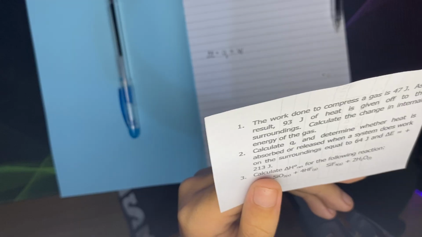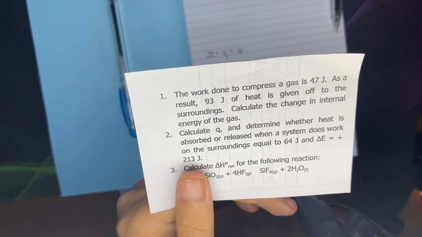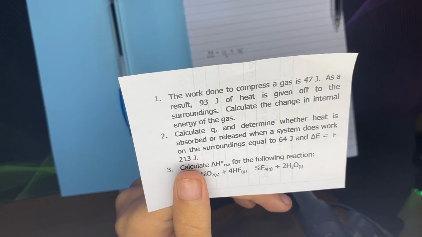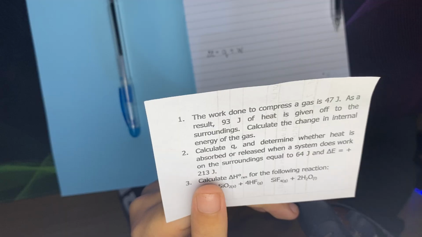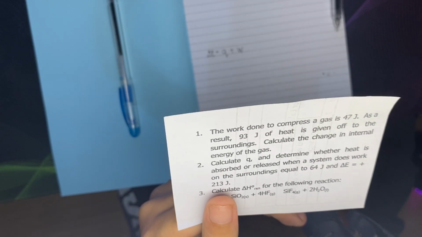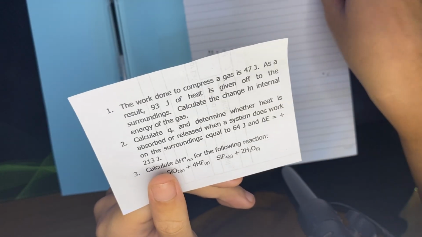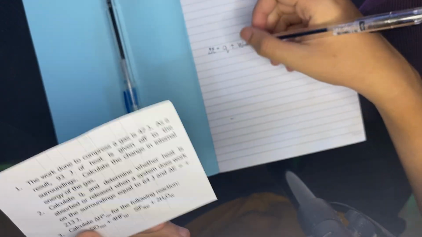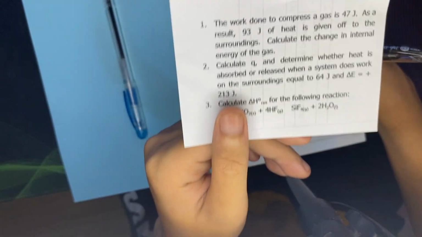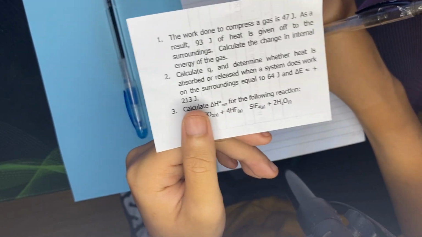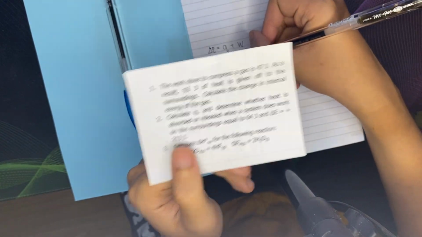When the work is done by the system, the work is positive. However, if the work was done on the system, we'll get a negative work. So this is positive 47 because it received work from the surroundings.